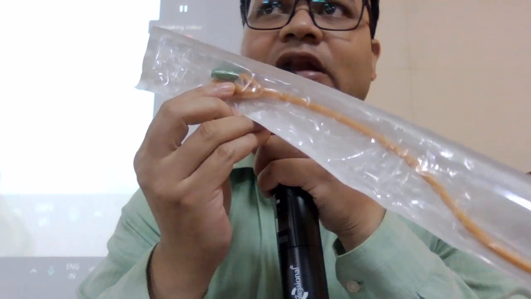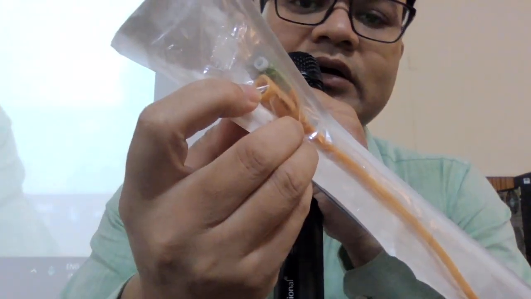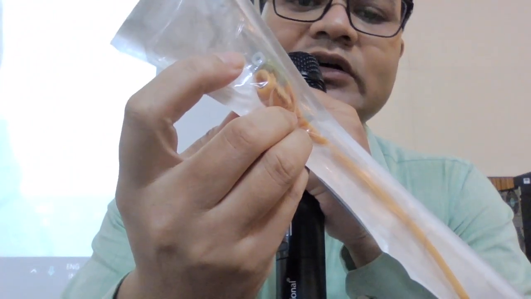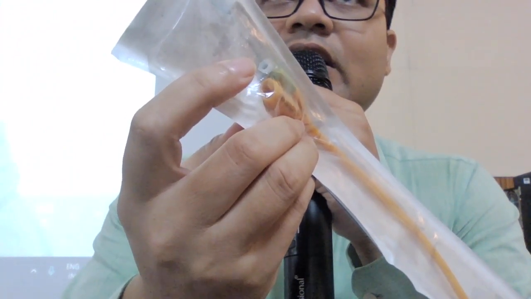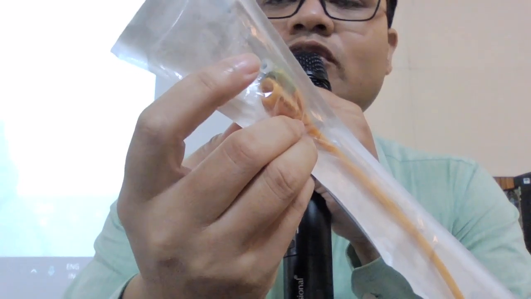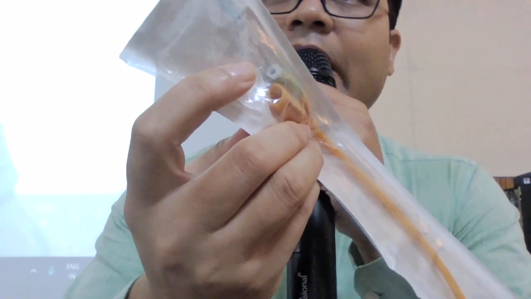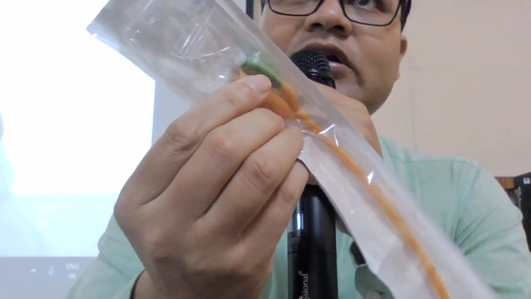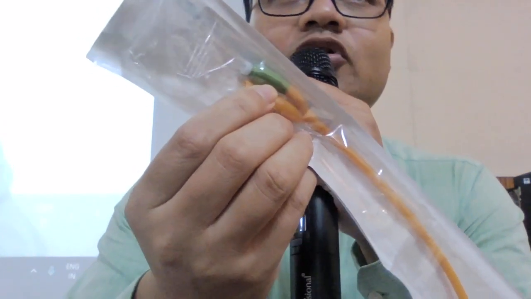One is the colored channel, which has got a plastic valve over here. So this is a one-way channel. If you put distilled water through here, it won't come back. But this one is another channel, a two-way channel. Something can go in, something can come out also.